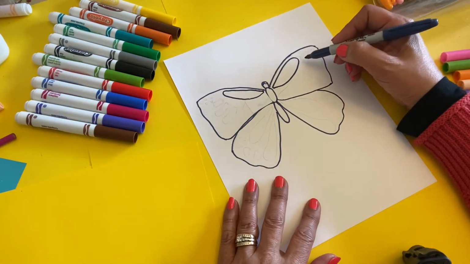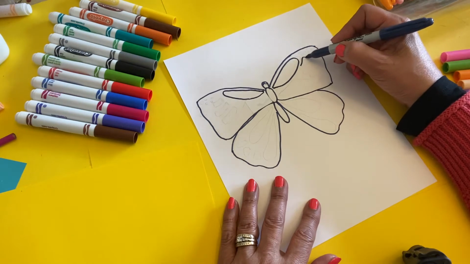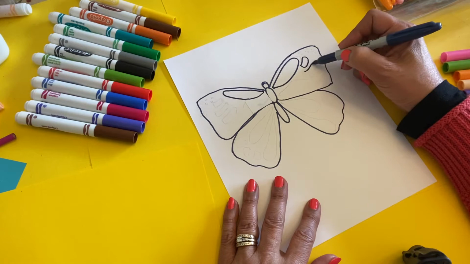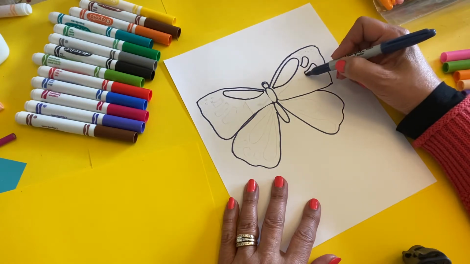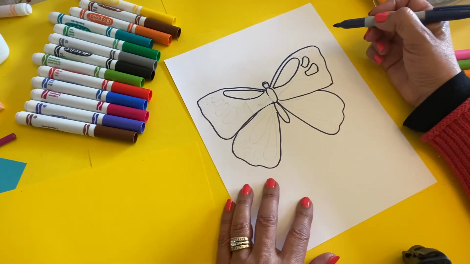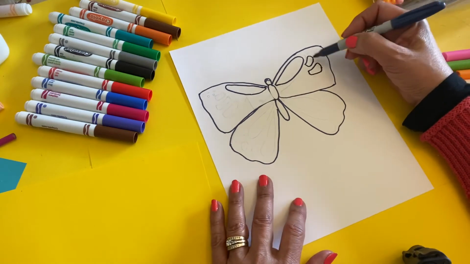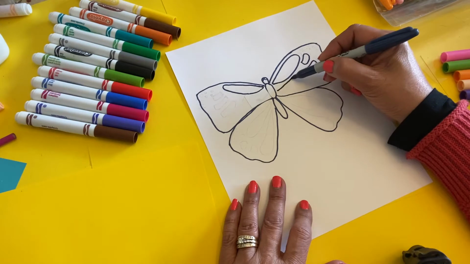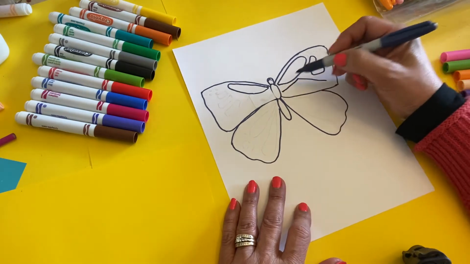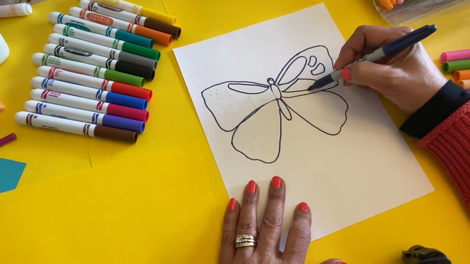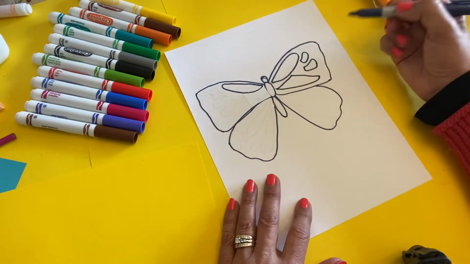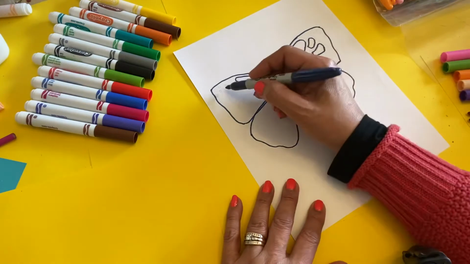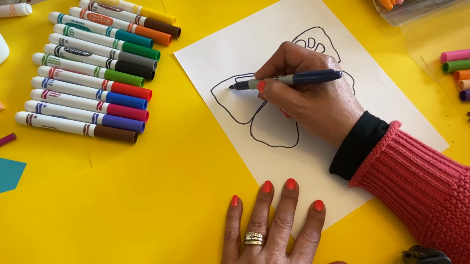Okay, and then we are going to draw 1, 2, 2 shapes on the side, and then up and around, okay, on one side. And then we will do the same thing on the other side.